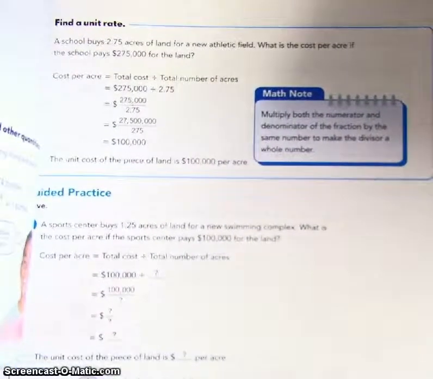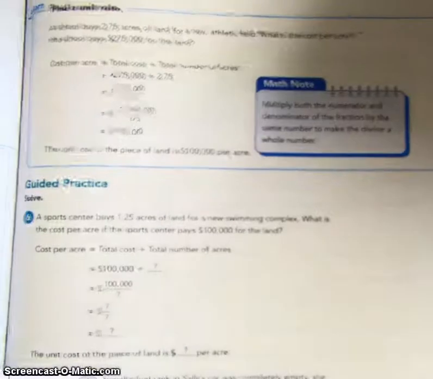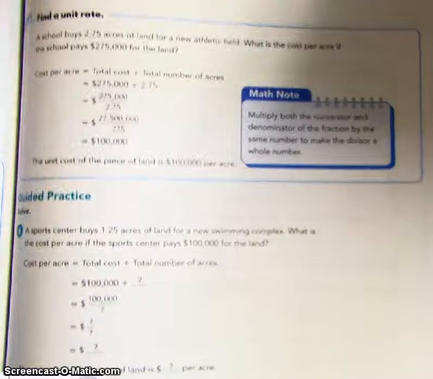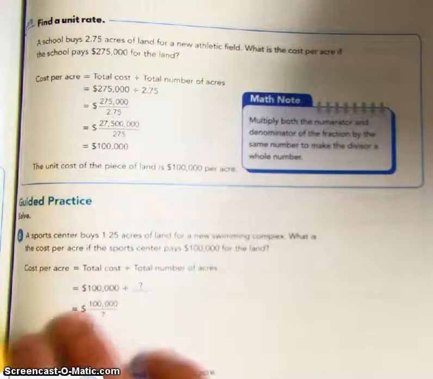161. And the difference between this problem and the ones that were just on the page you finished doing is this one has some decimals. So let's walk through how we would do that. So it says find a unit rate again.